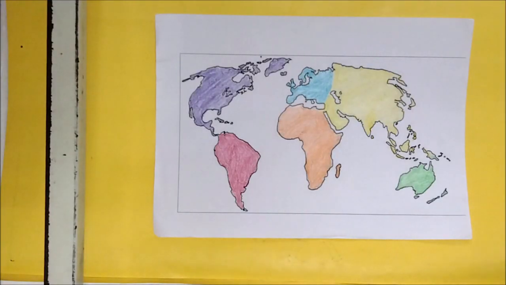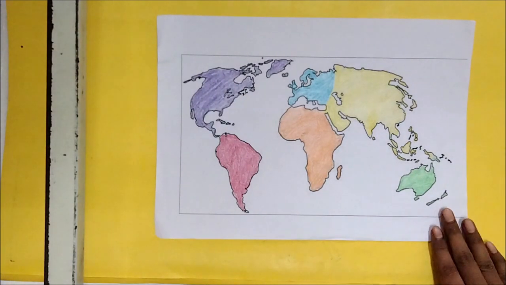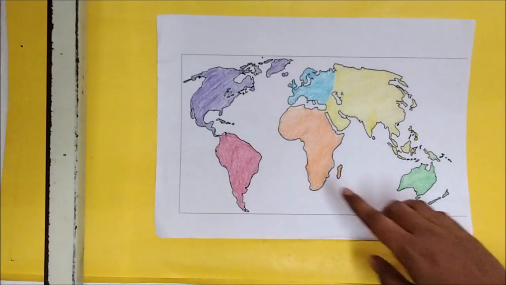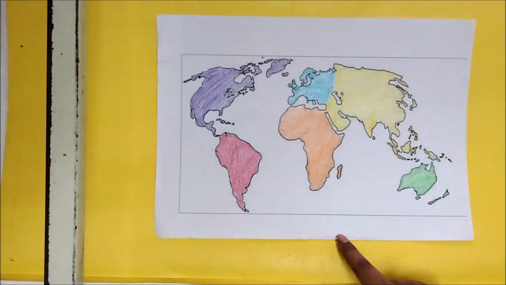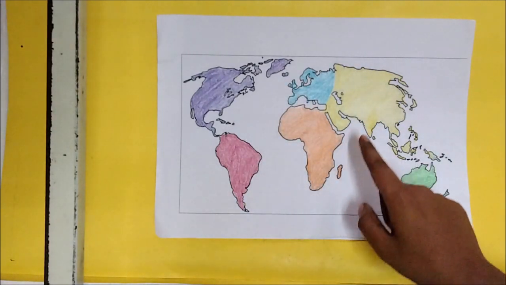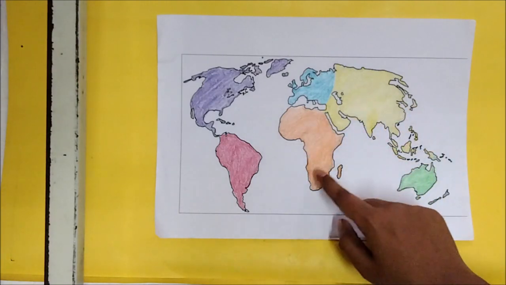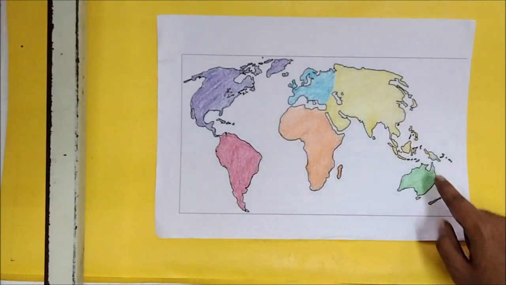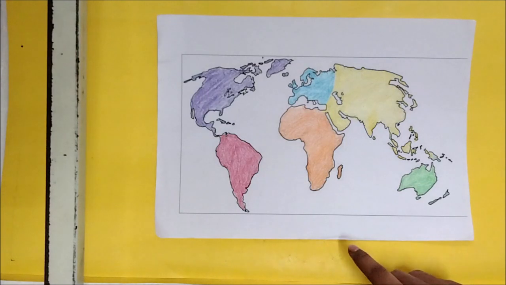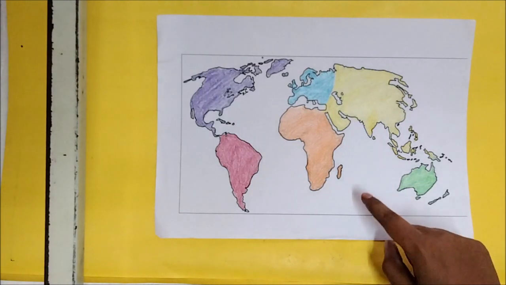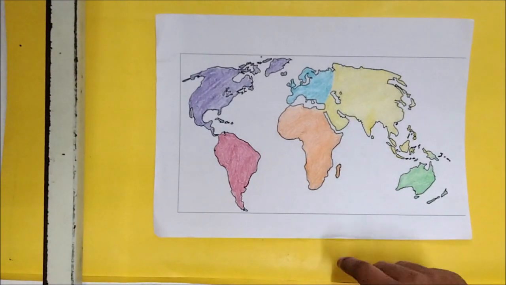Now children, we are going to see an activity about the content we have learned. We have learned about the 7 continents now. Here I have taken a world map which has all the 7 continents and I have colored all the continents with different colors. So now we can learn where all the continents are located.